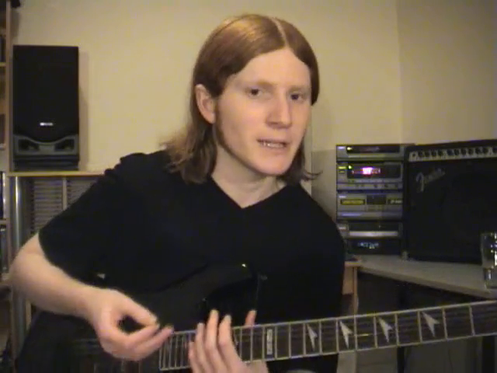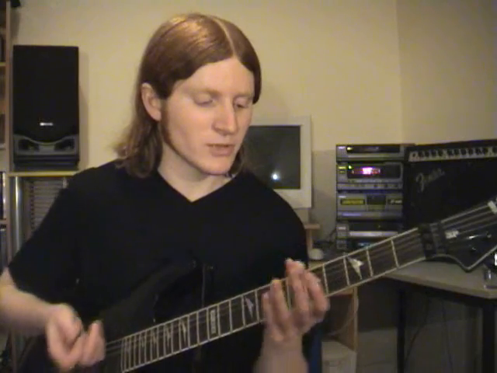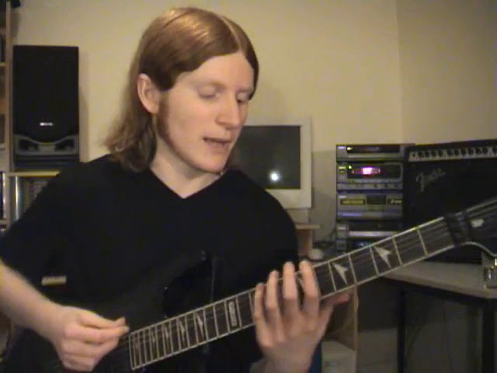But that's a 3-note per string major progression. You can play it in A, or you can play it in B, or whatever. B flat, you know. So for an example, it will sound like this in B flat.